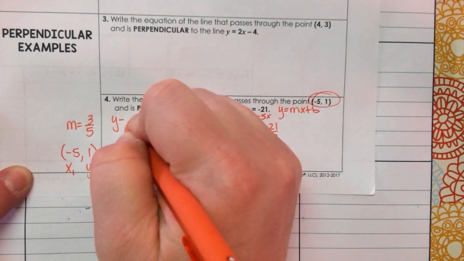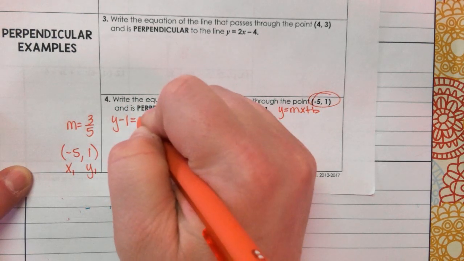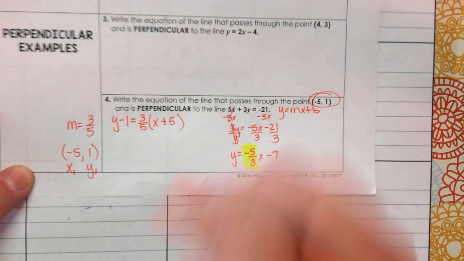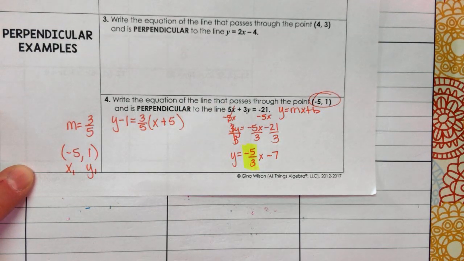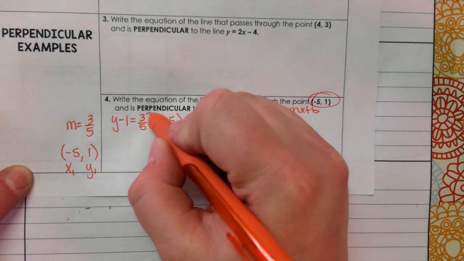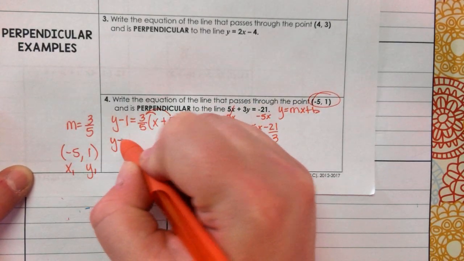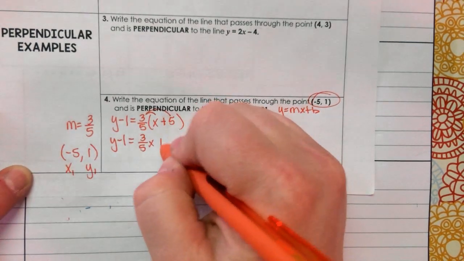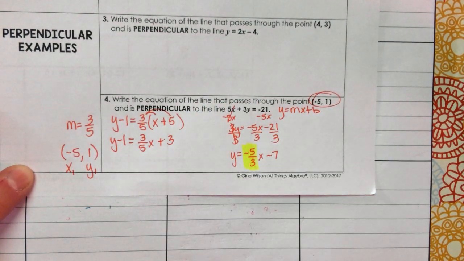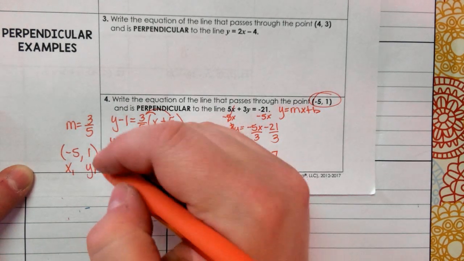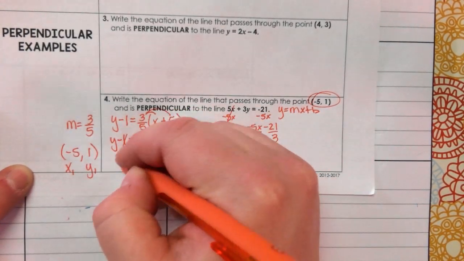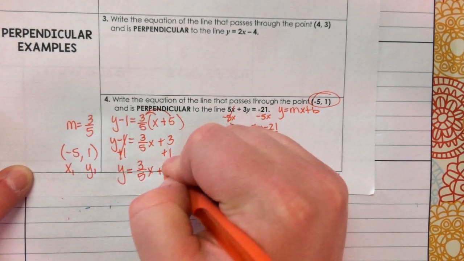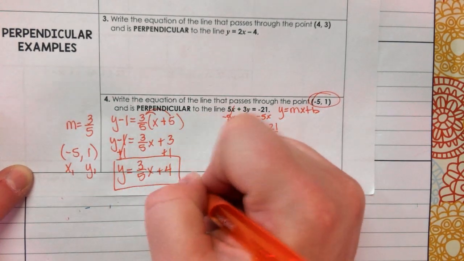So y minus 1 equals 3/5 x minus a negative makes plus 5. Distribute that fraction. So y minus 1 equals 3/5 x plus 3. Then add 1. So y equals 3/5 x plus 4. So that's all we're doing.